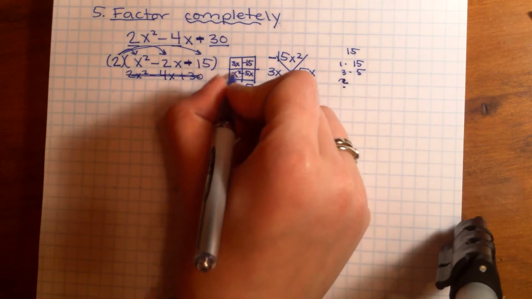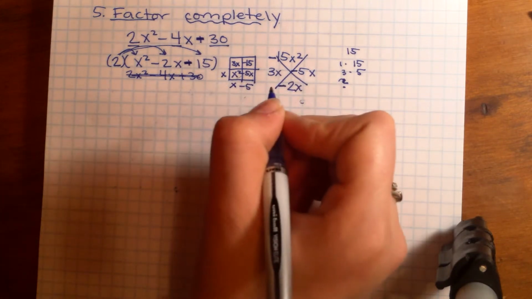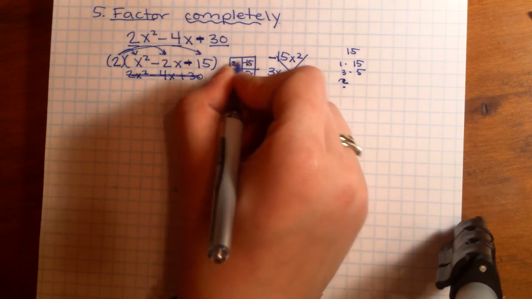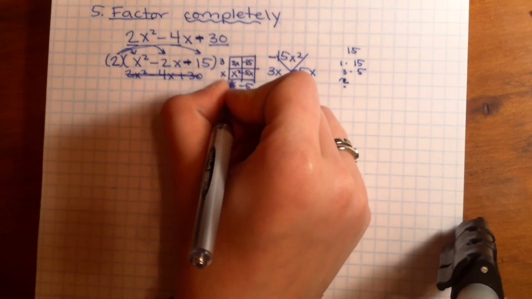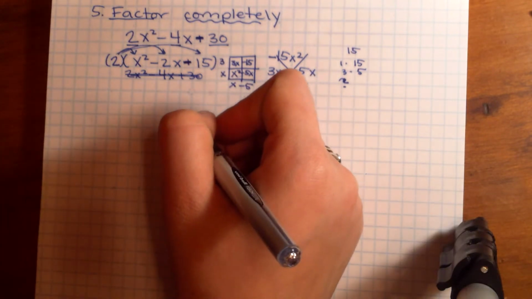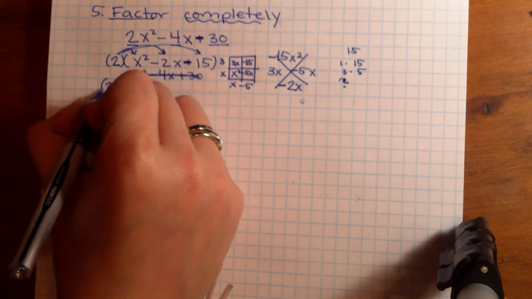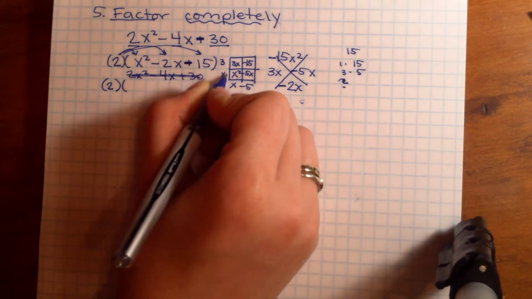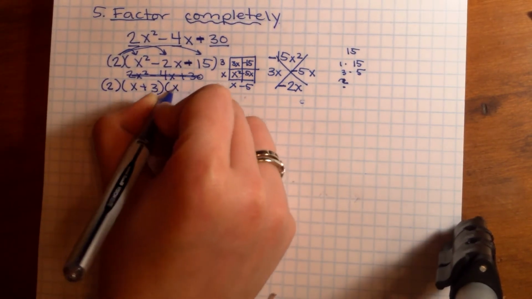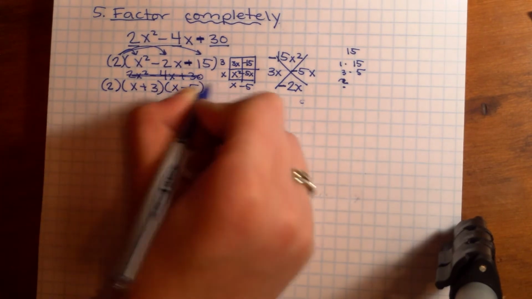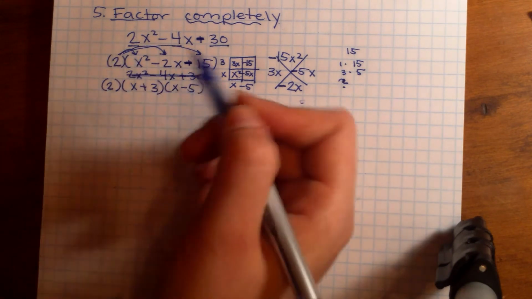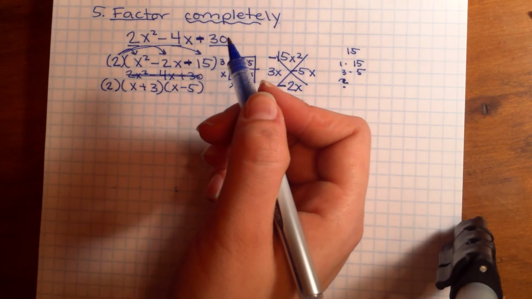And then in order to get this x squared, it's an x by x. And then to get the 15, you would need to multiply 5 by 3, which makes sense because it's 3x, which is 3 times this x this way. Okay, so you have 2 times the length, which is x plus 3, times the width, which is x minus 5. This is written as a product instead of a sum. It's the product of two factors. And that's it. That's what it means to factor completely.